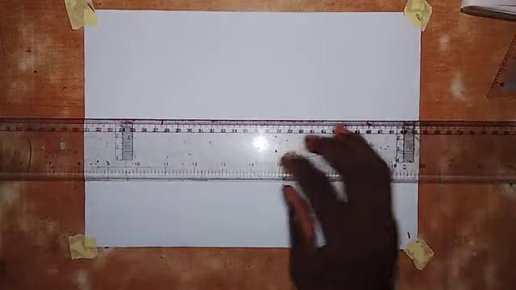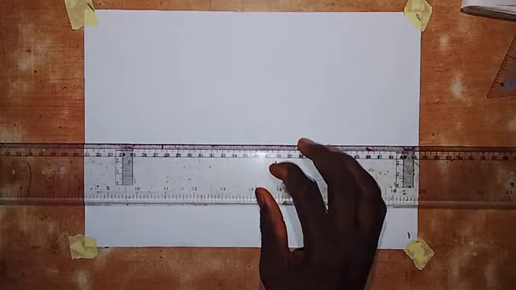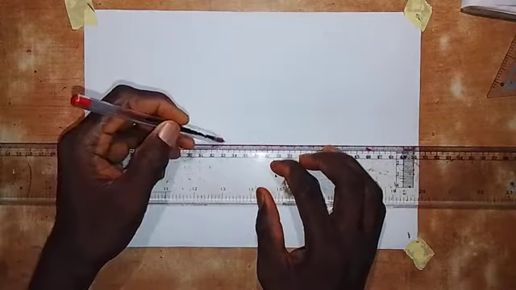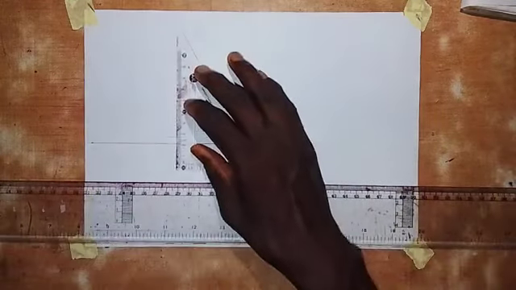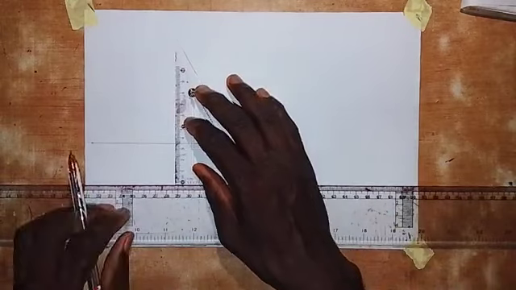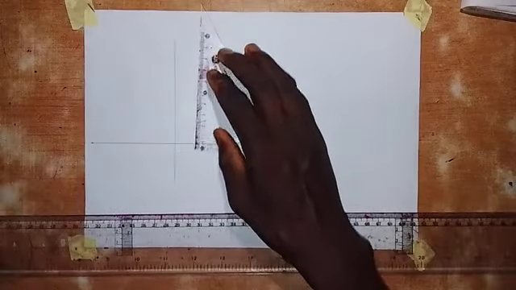Let's go. So what we are to do first for the orthographic views is to draw a horizontal line. So here we draw a horizontal line, from here to here, like this. Okay, so we have this horizontal line, and then we are going to draw a vertical line from here down. All right, so I will start with the front elevation.